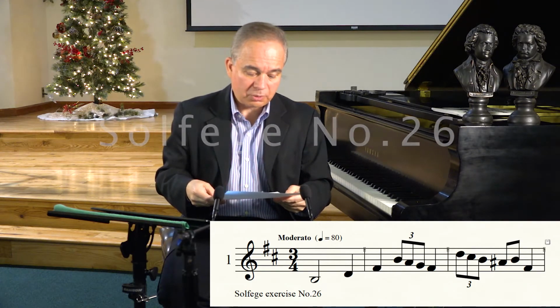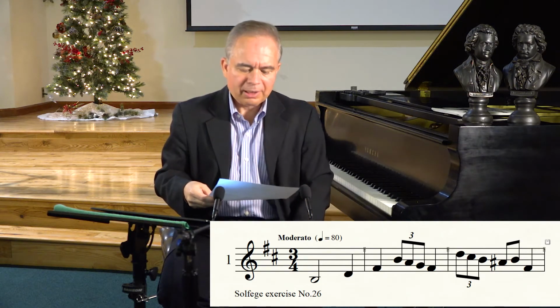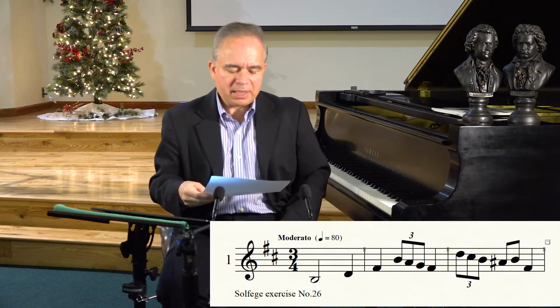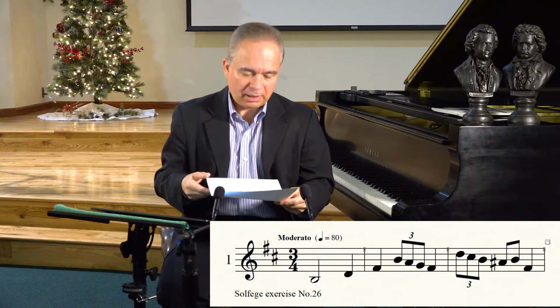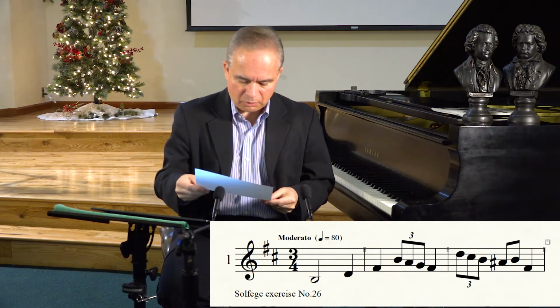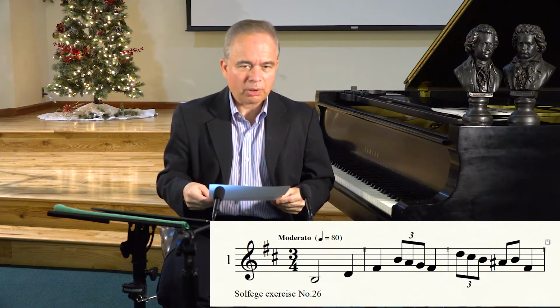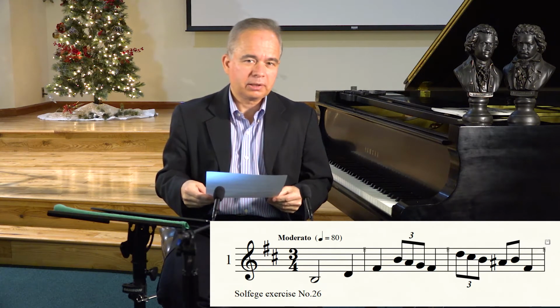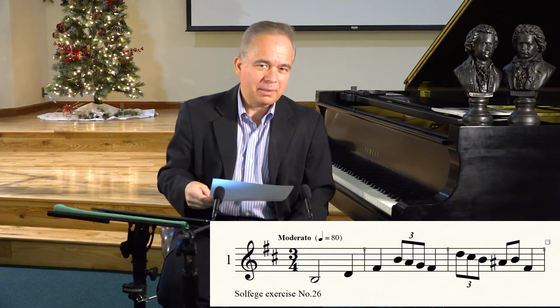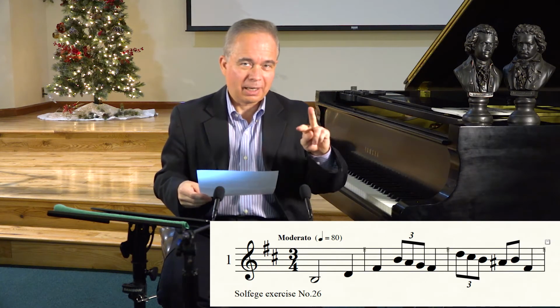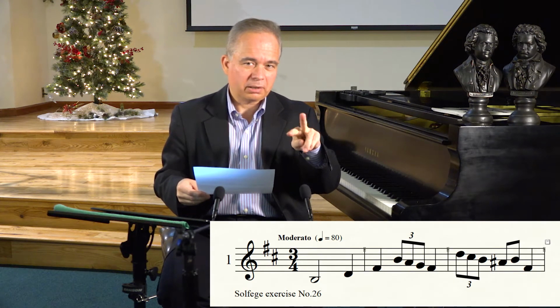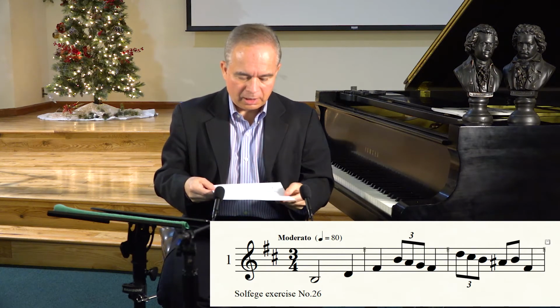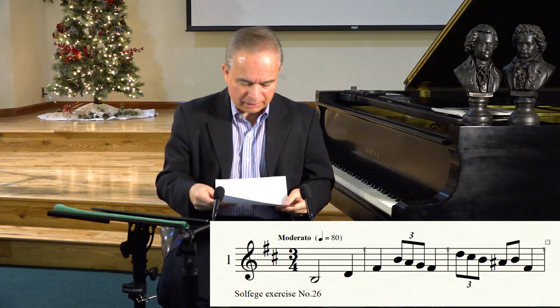Number 26 is written in 3/4, easy there, but it's written in the key of B minor, okay? Key of B minor, and why B minor? Because it has 2 sharps in the key signature, and it's the relative minor of D major, all right? Minor third down. D major and B minor are relative keys.